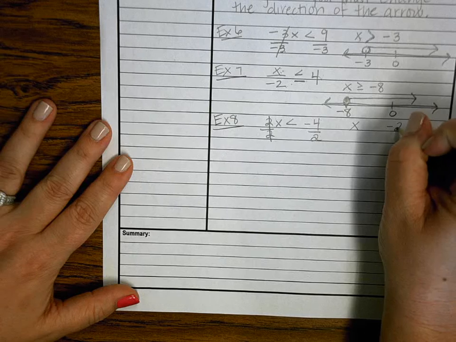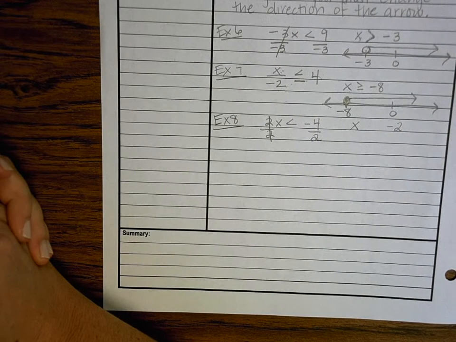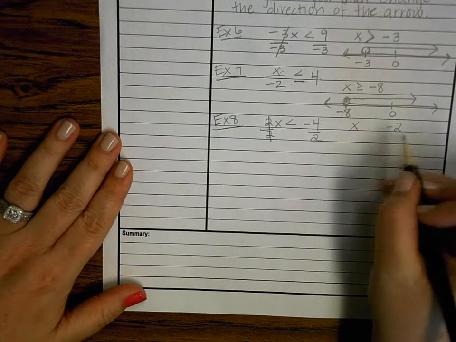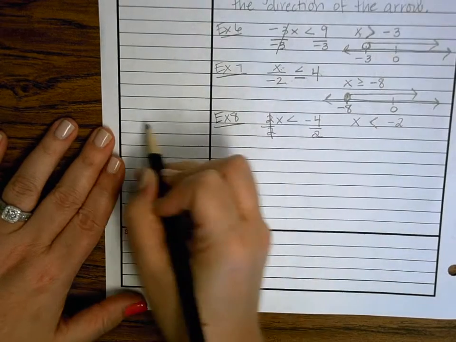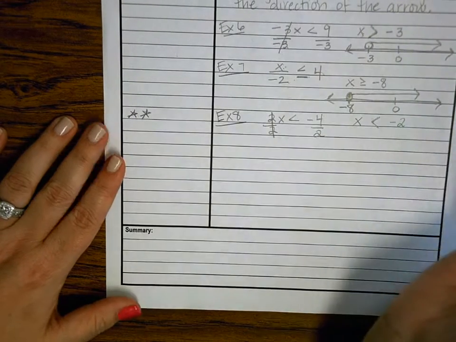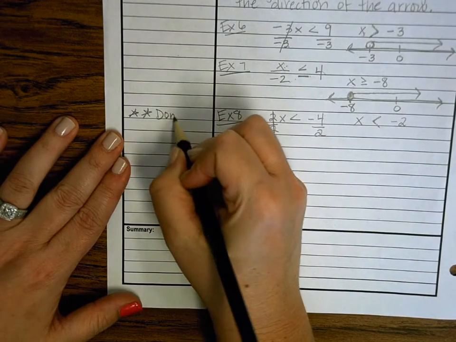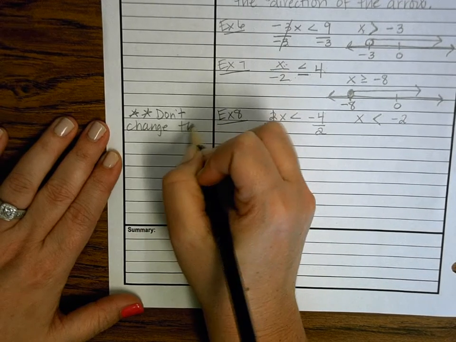Did I multiply or divide by a negative? No, I divided by a positive, so you don't have to reverse. You don't change it. This is why it's called the destroyer. It's basically when you don't cross multiply. So put a couple stars here and say, don't change the arrow.